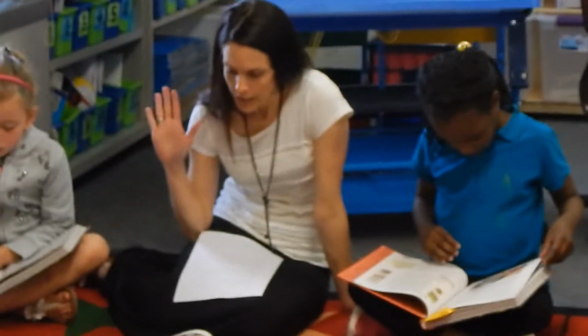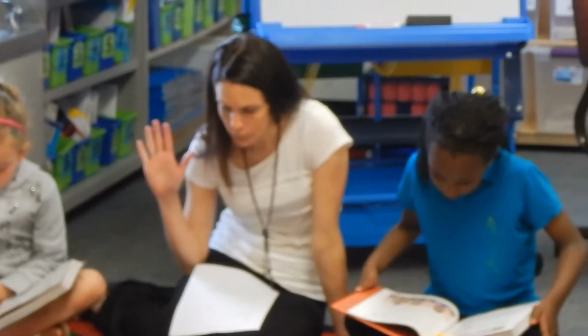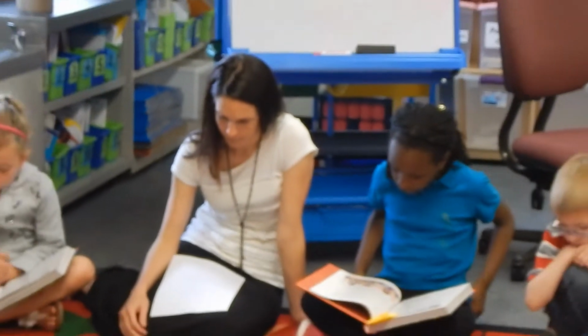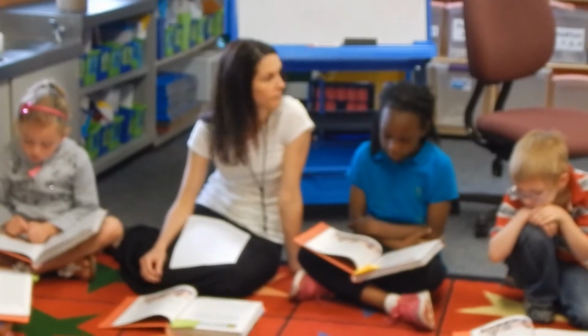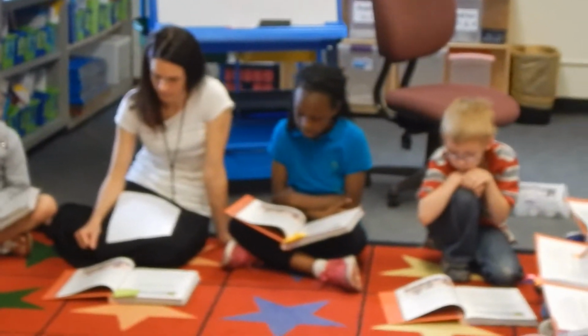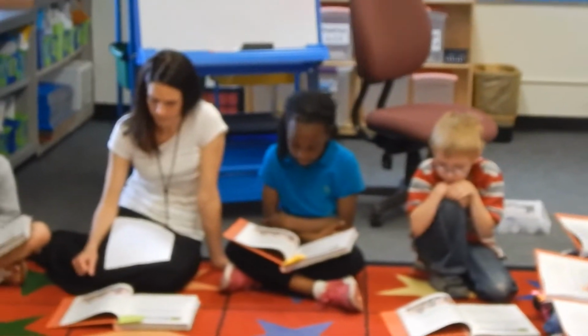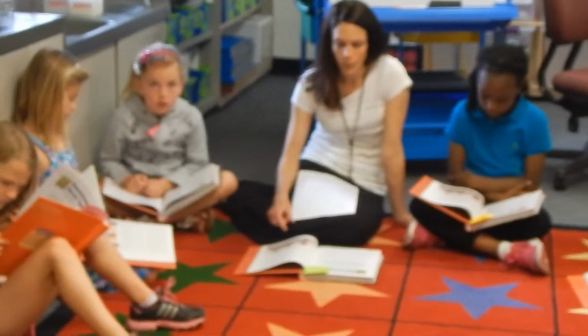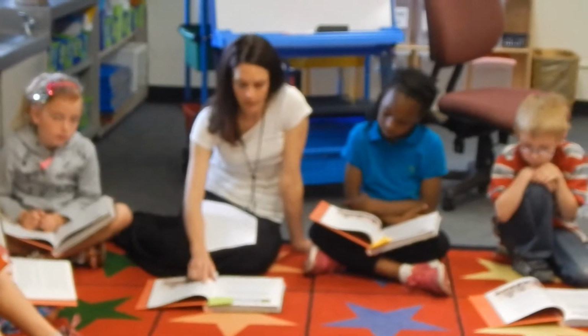All right, my turn. Glumly, he got into his swim trunks and sat beside Benjamin with the others, waiting for Red Team's turn to go through its paces. Now, this word glumly, I really like this word glumly.